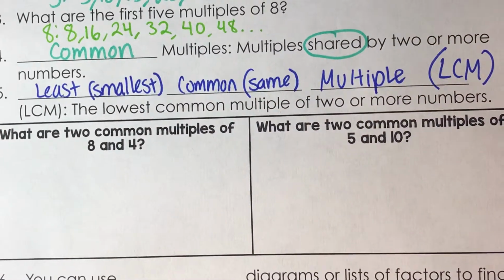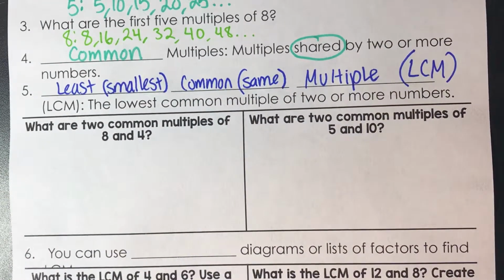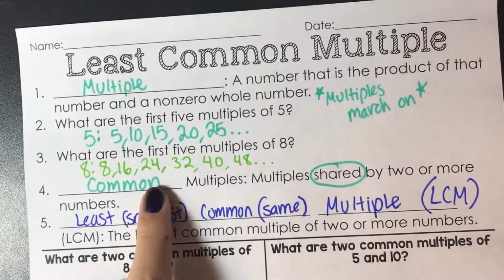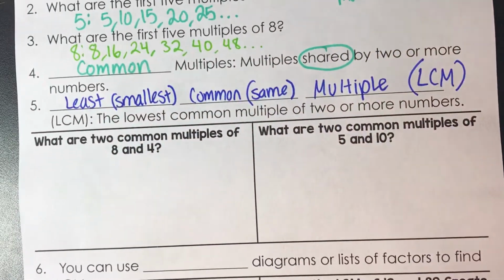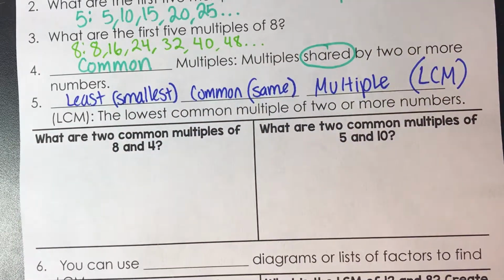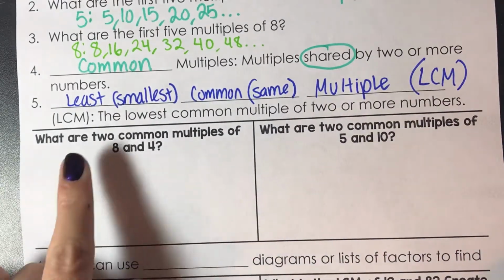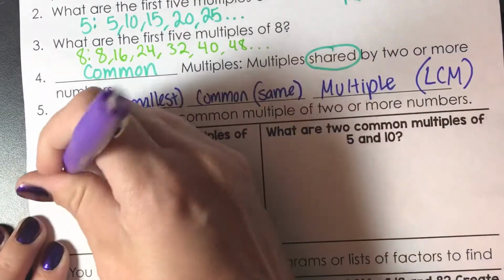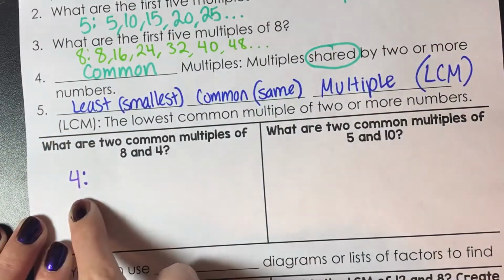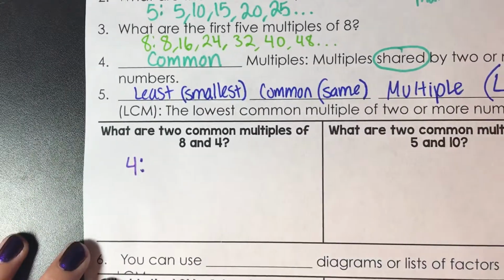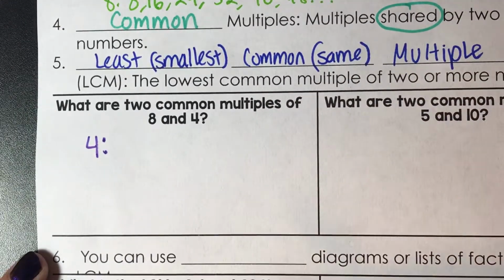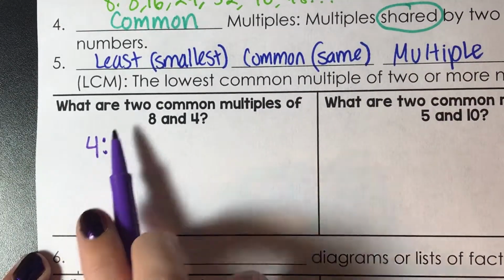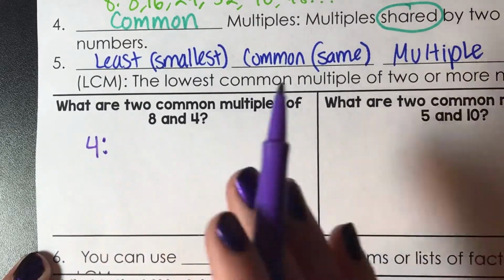All right, so there are a couple ways you can solve this. Miss Madera's favorite way is the list. I like to make a list because eventually you'll get more fluent and familiar with it and be able to do this fast as a snap. So let's start. What are two common multiples of 8 and 4? So I'm going to make a list. Now when you start with a multiple, you start at this number. You don't start at 1. It's as if you began at this number on the number line and then counted that many spaces marching on.